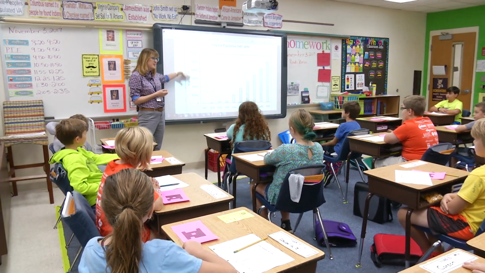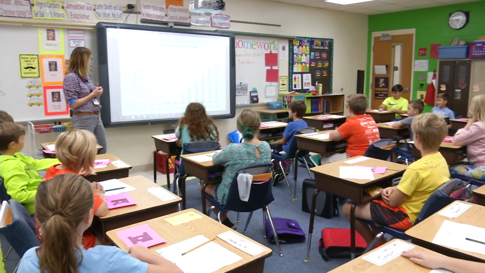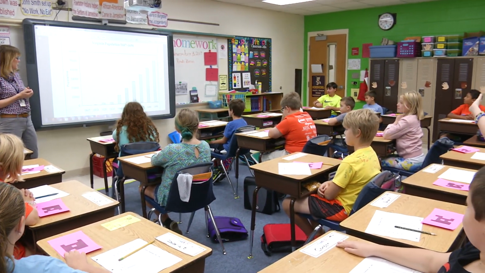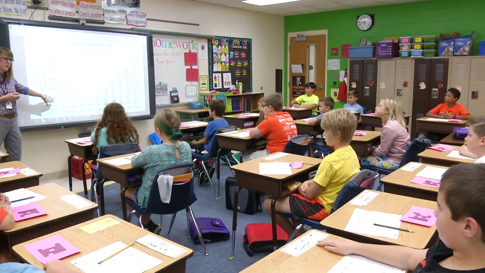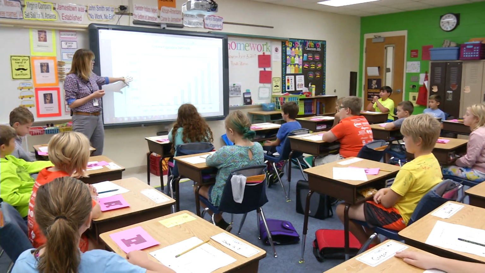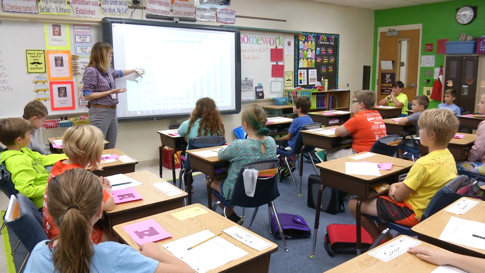What does our y-axis tell us? Carson? Harrison? The numbers of how many people were there. The numbers of people. And if you look, we're going by intervals of how many. We have 10,000, 20,000, 30,000. Class, what are we going by? 10,000. We're going in intervals of 10,000.